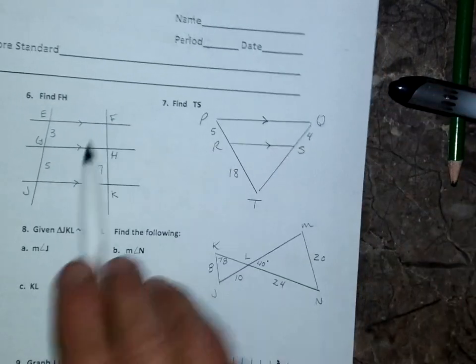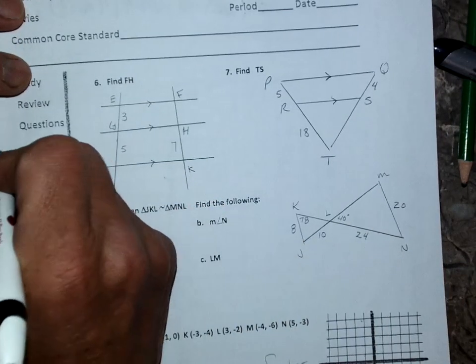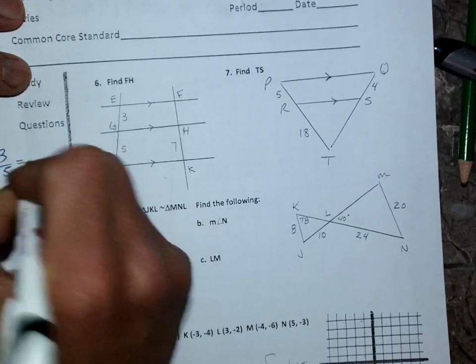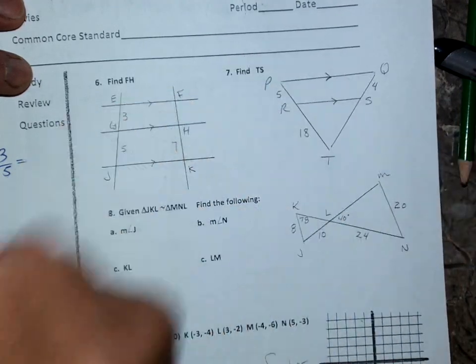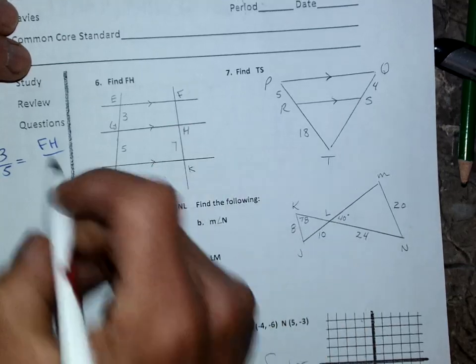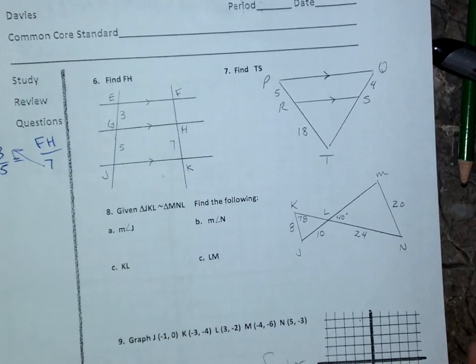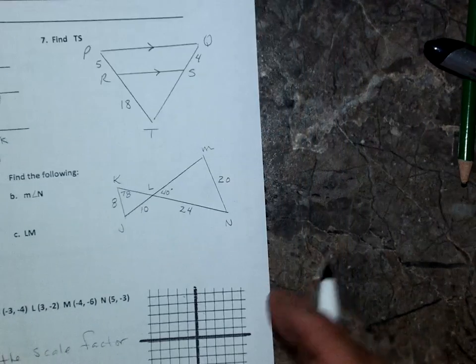Okay, here we go. This is easy. If these are parallel, then I can set up simply my 3 goes to 5 as my FH, that's this value, goes to 7. Okay, multiply up by 7, 21 over 7. You guys can finish that. Okay, 7, same thing.